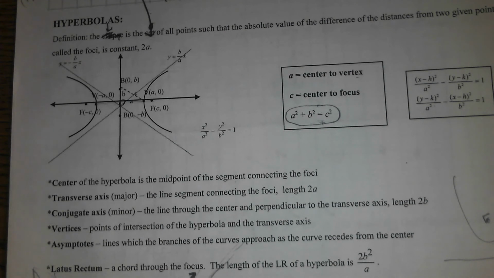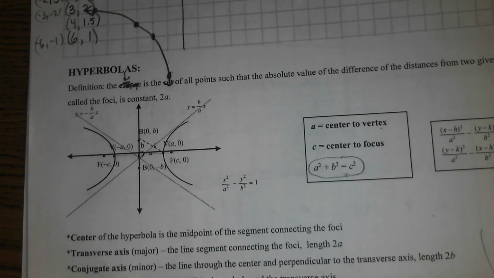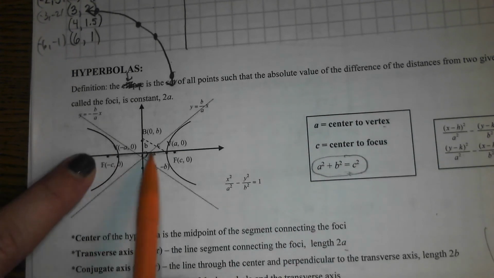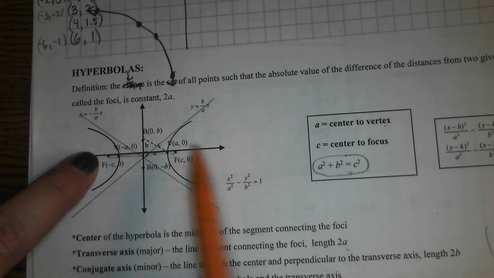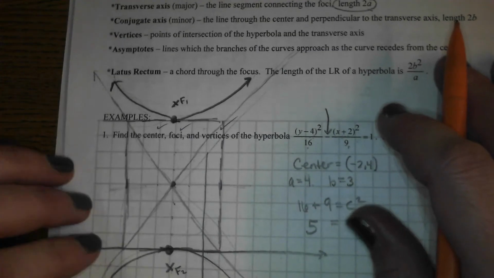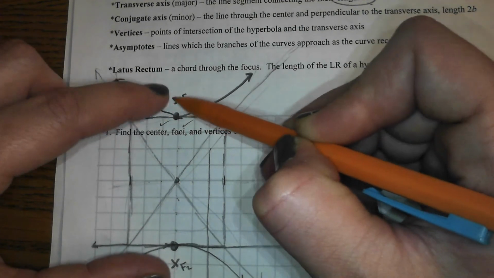So where does she have that in the picture? The line segment connecting the foci. She doesn't have a picture of it. Oh, just this to this, the two foci added together. Yes? So let's check that. Apparently it's supposed to have a length of 2a. If I connect my two foci here, from here to here, how long is that?